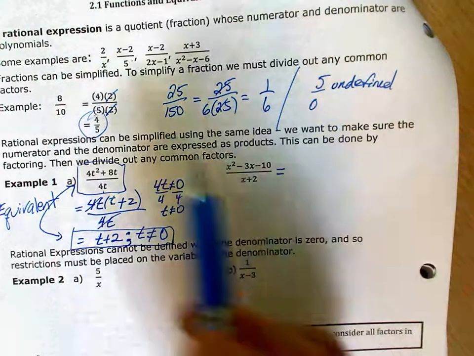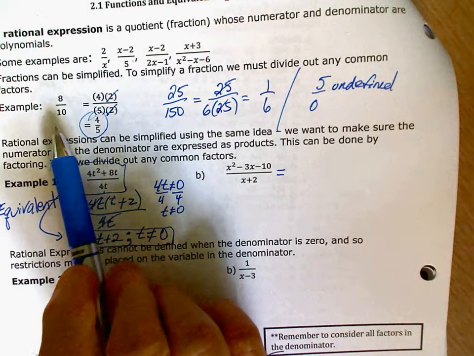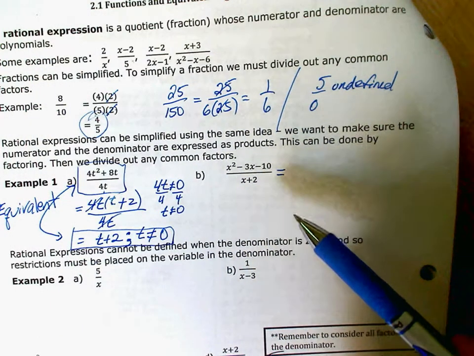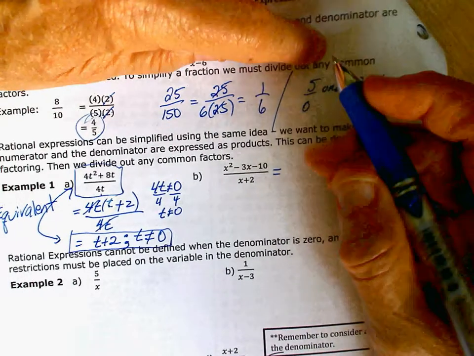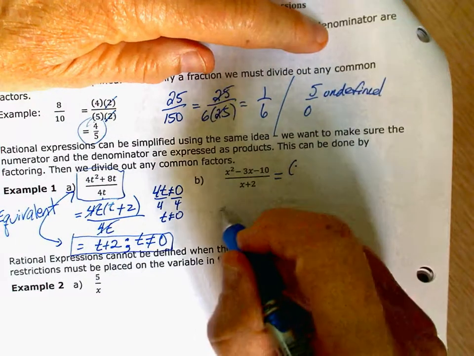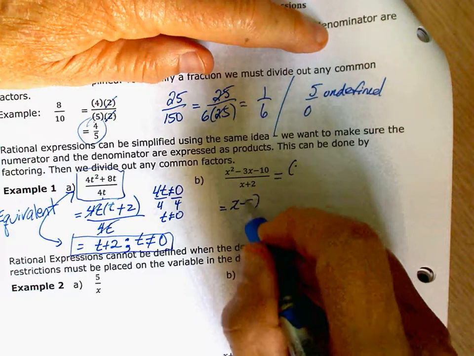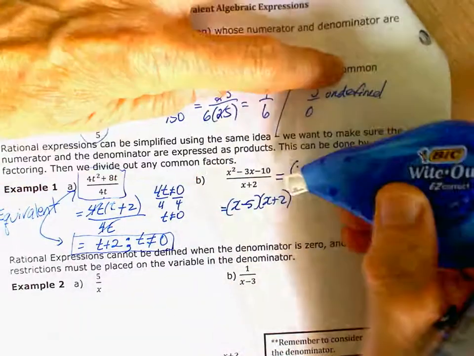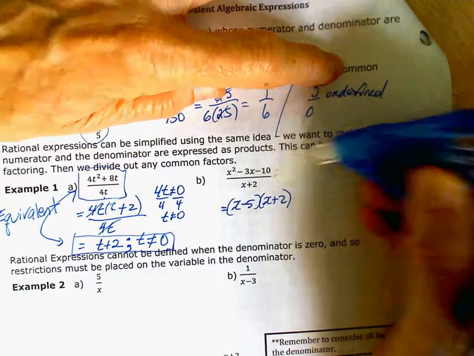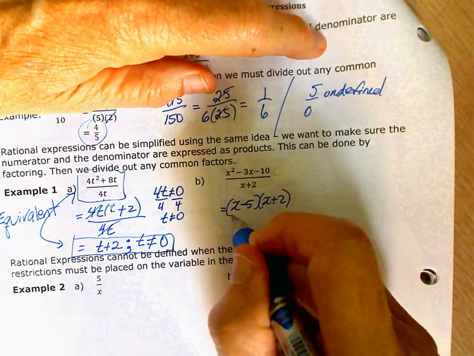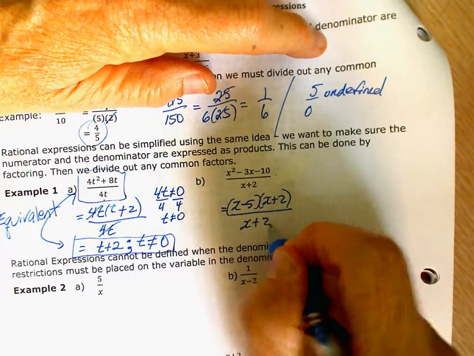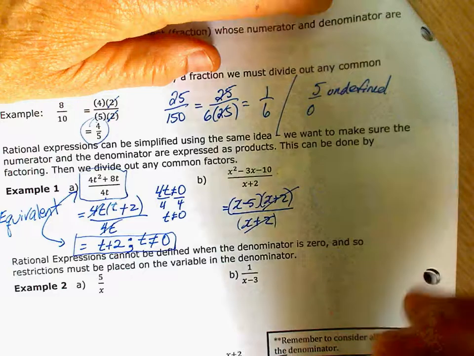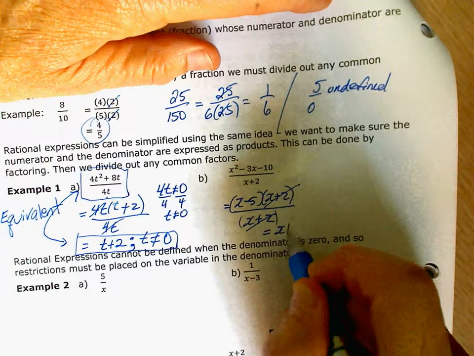Again, we're going to factor just like we did with fractions, and then we're going to divide out the common factors, and then we're going to state restrictions. So we'll factor this. Oh, here, I'll do it down here. x minus 5 times x plus 2 is how we factor the numerator. See, I'm assuming you know factoring by now. Divided by x plus 2. So I think you can see that the x plus 2 divides out, and we are left with x minus 5.